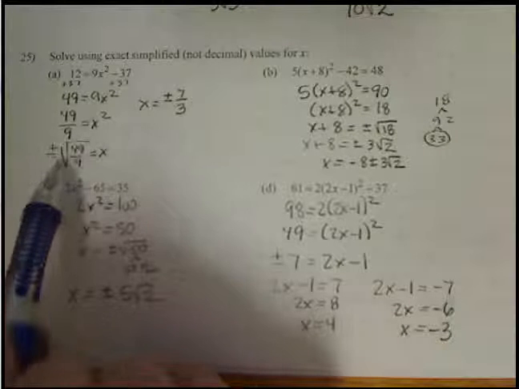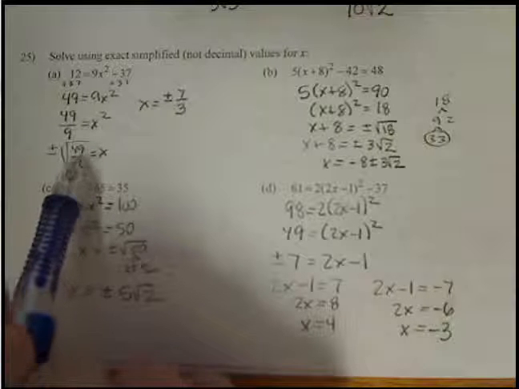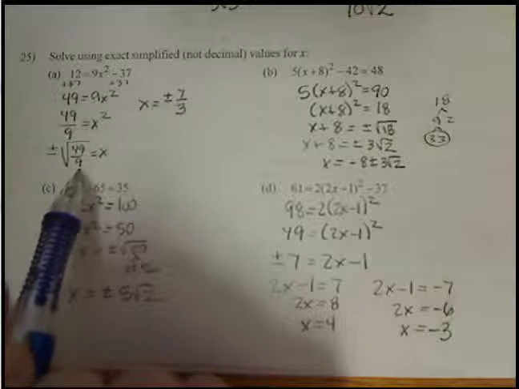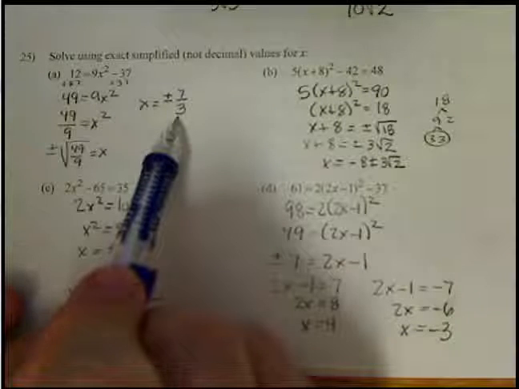Take the square root of both sides, so it's plus or minus the square root of 49 over 9. Square root of 49 is 7. Square root of 9 is 3. So my answer is plus or minus 7 over 3.